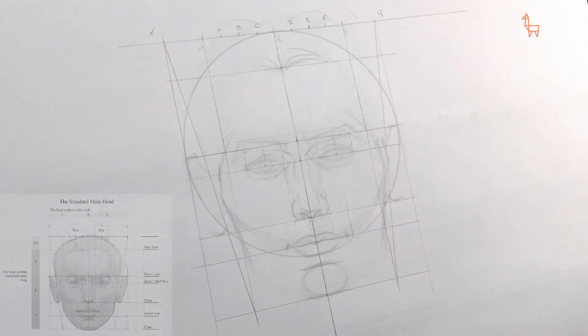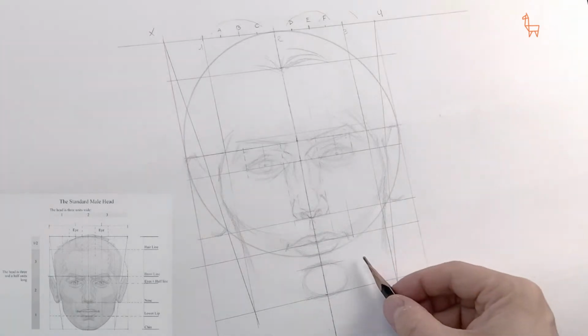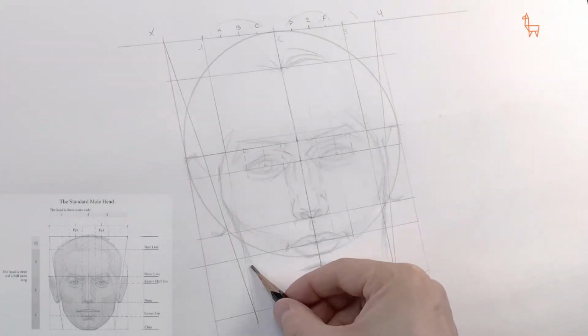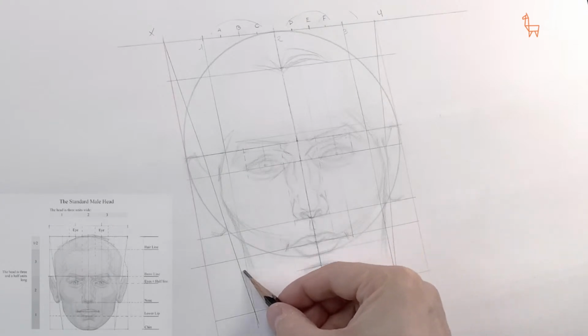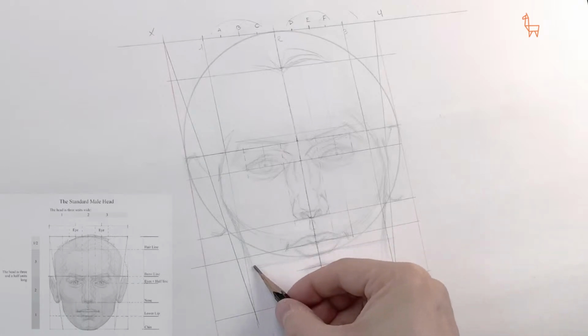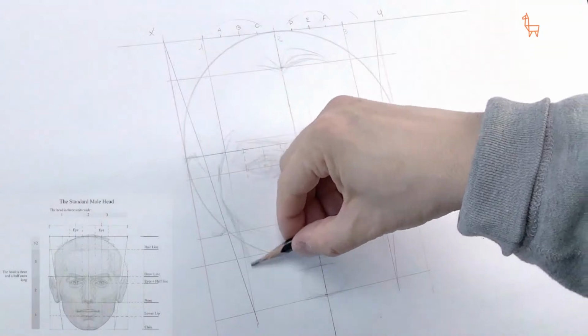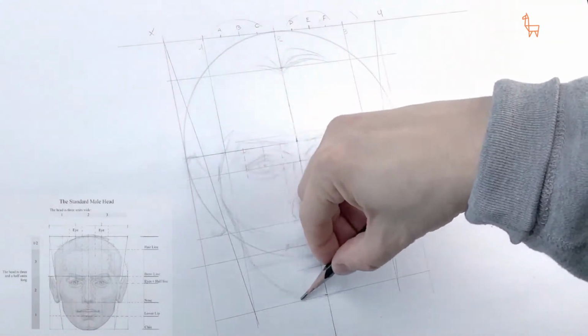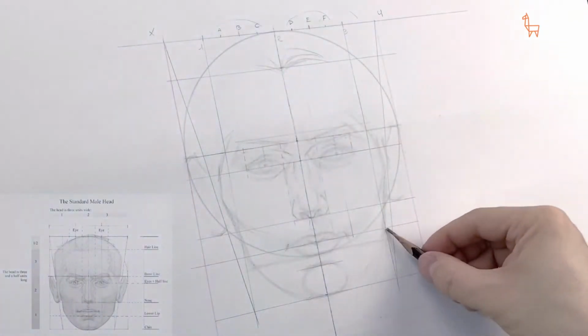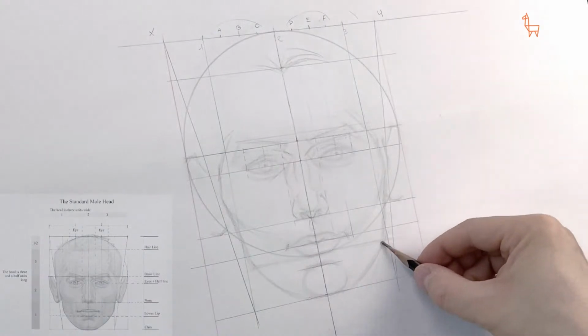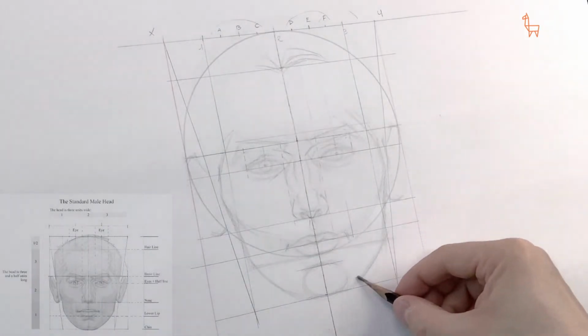Basically it aligns with the mouth line. I'm sorry, the bottom lip basically aligns with the curve of the jaw. There you go. I curve the jaw now.